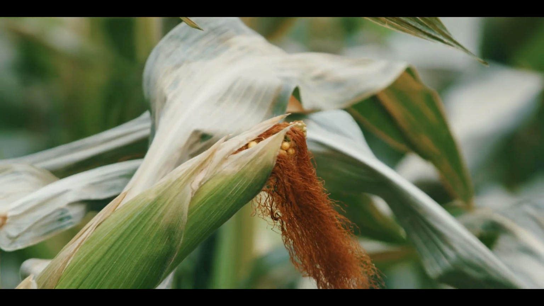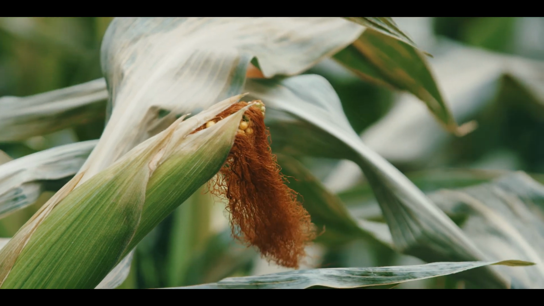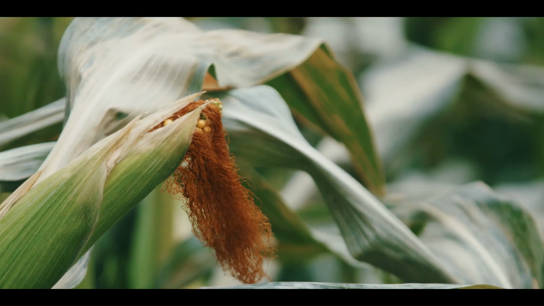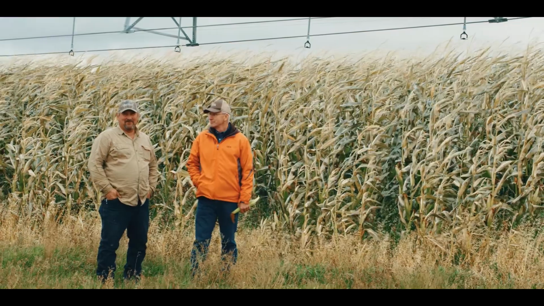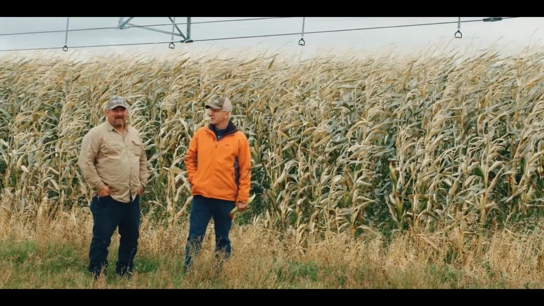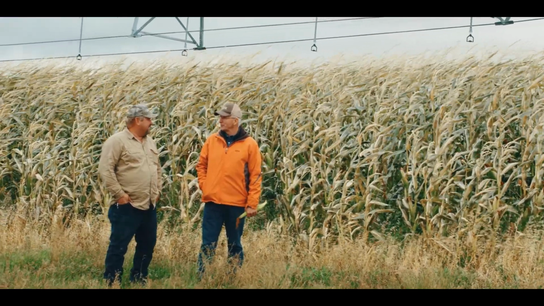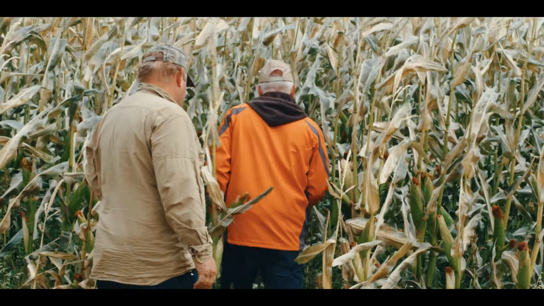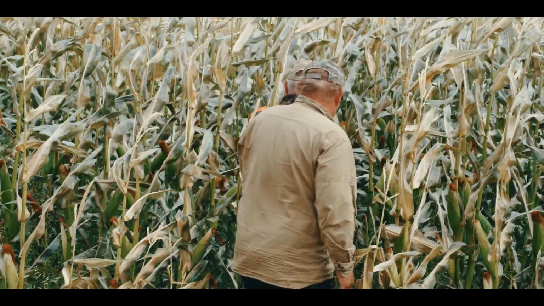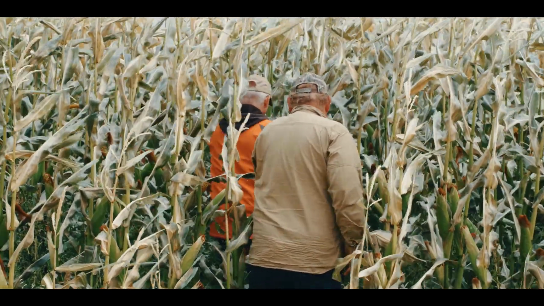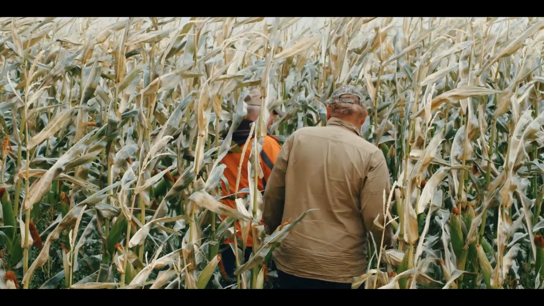The beauty of silage is that we can put a large volume of feed very quickly into cheap storage, usually in a silage pit. When we do that, we can preserve the nutritive value of that crop and that feed right there and keep that for a long period of time. One of the benefits of corn is that it has a high nutritive value for cattle feed.